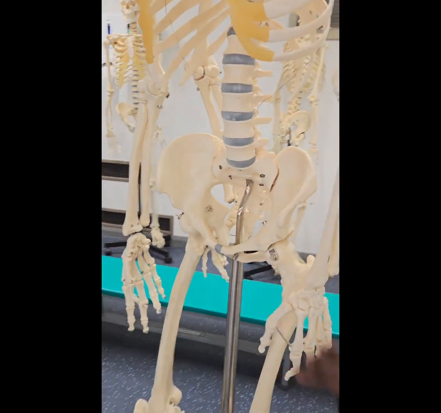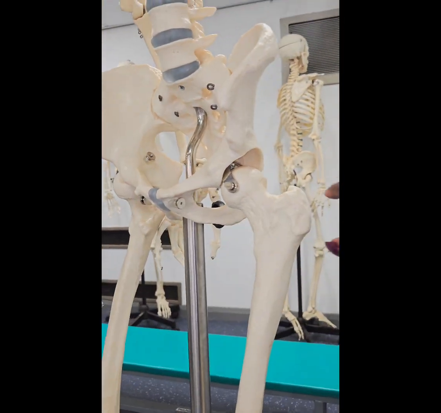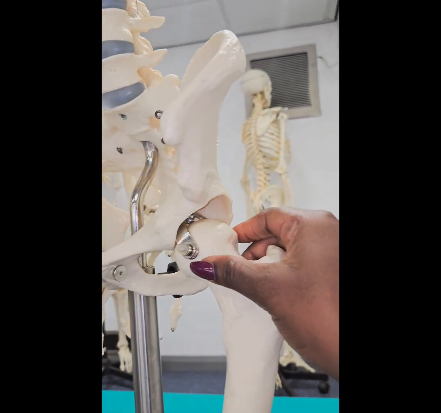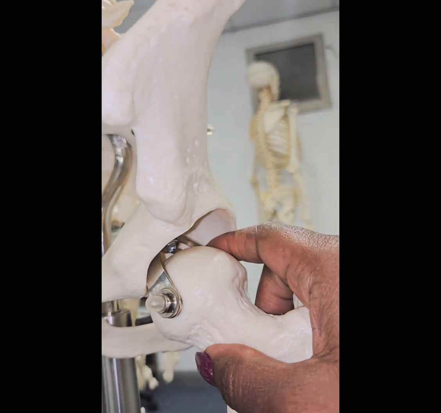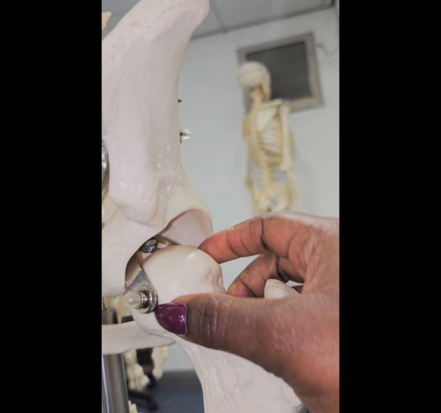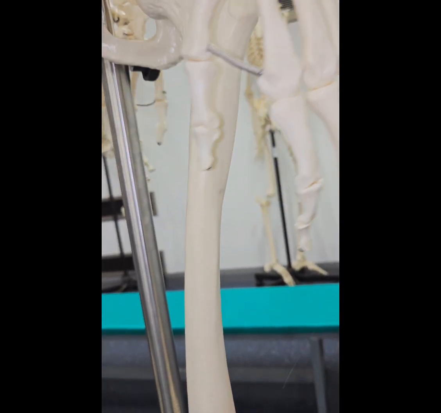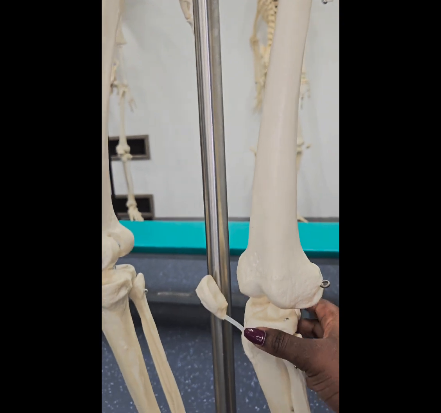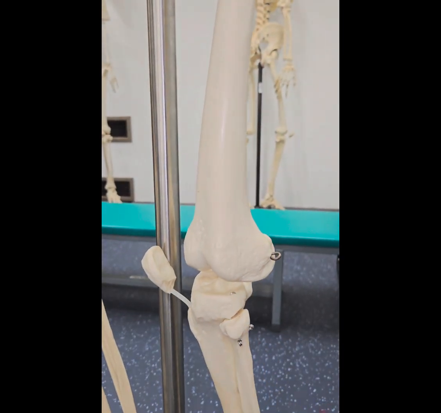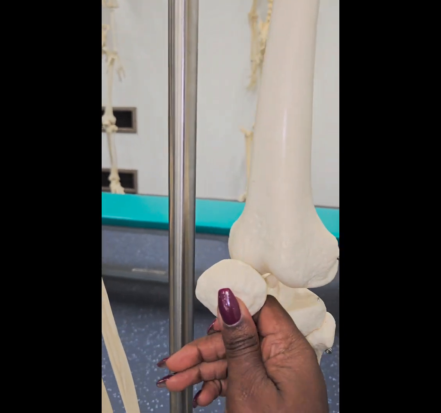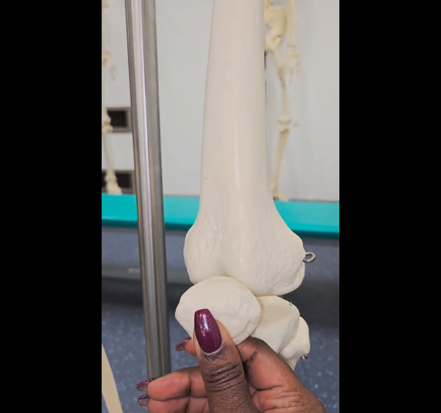We come down to the lower extremities, and we've got the femur, which is the thigh bone. The head fits into the acetabulum of the pelvic cavity to form the hip joint. The shaft of the femur connects to the lower limb, and this space here is where we would have the patella, which is basically the kneecap.